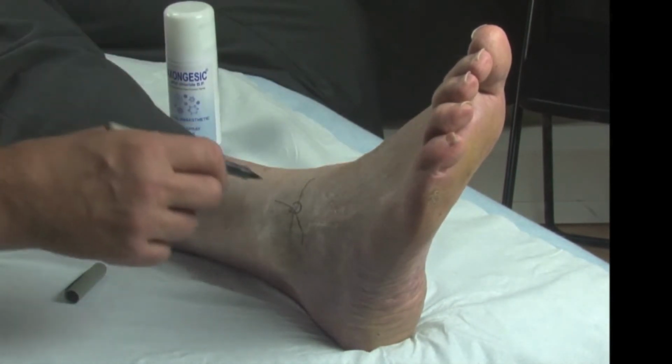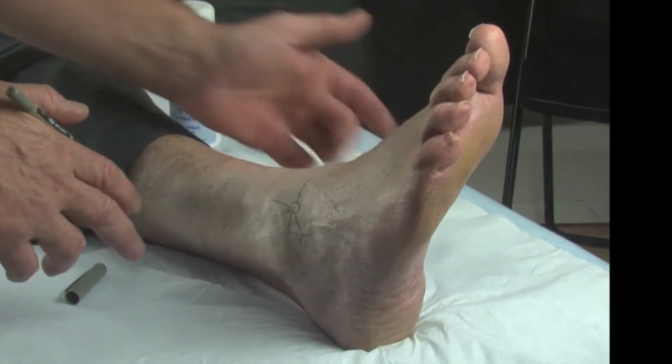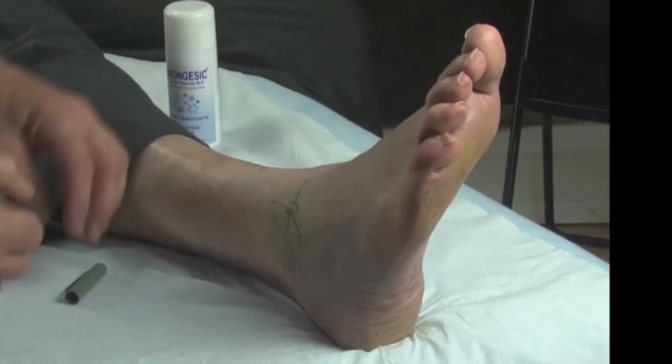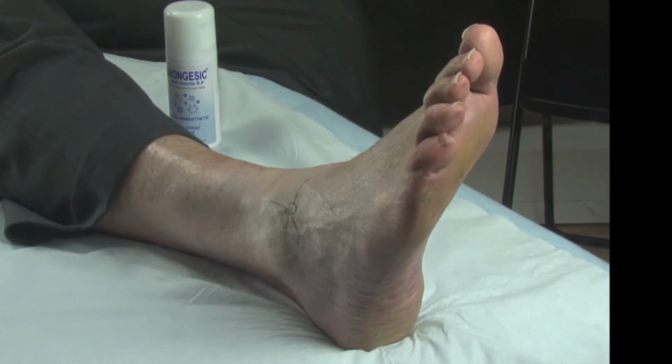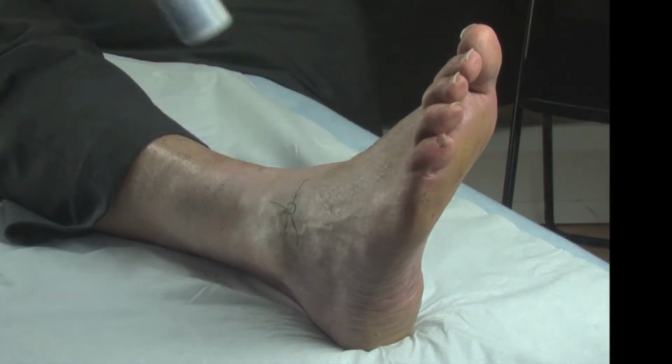I'm going to go down almost towards the bottom of the medial malleolus from the lateral malleolus. Some people use a lignocaine infiltration first with an orange or blue needle. It all depends really on the nature of the patient. On this occasion I'm going to use ethyl chloride spray and a blue needle.